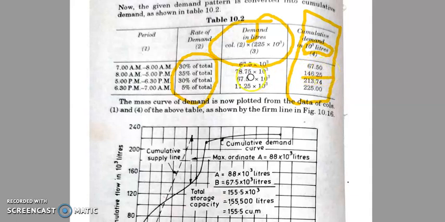So we will write only 67.50. Plus 78.75, it will be 146. Again plus 67.5, it will be 213.75. Then again plus 11.25, it will be 225. That is the total quantity, 225 you should get. Whatever is there here, that you should get here.